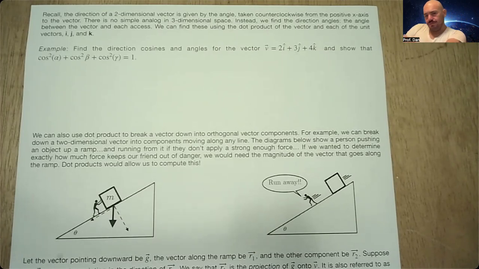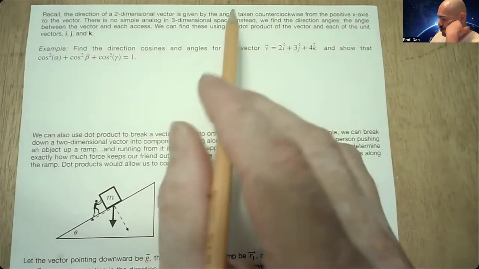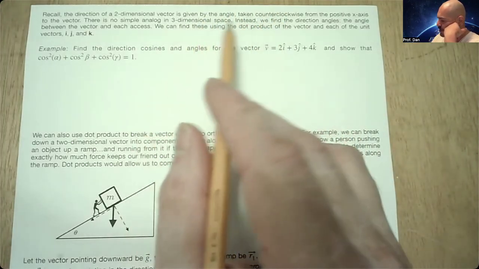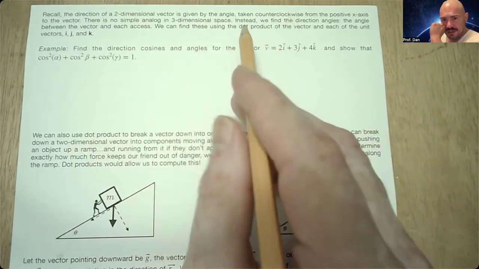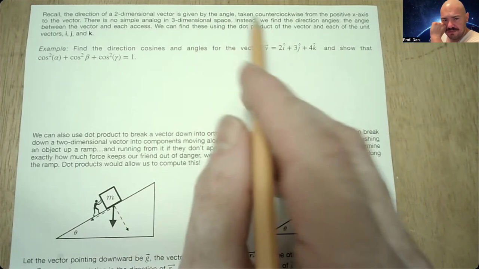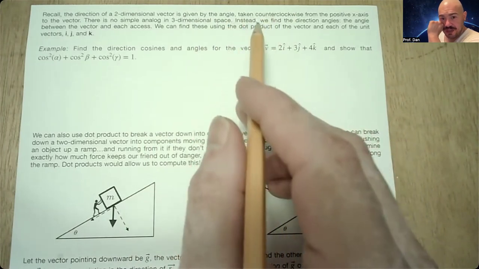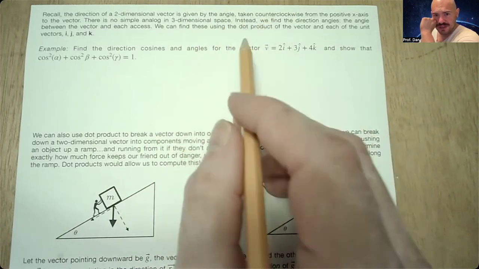It can get really wonky, especially if we're talking about vectors in standard form where the initial point is at the origin. For 2-dimensional vectors, remember we could talk about the direction of a vector by looking at the angle between the vector and the positive x-axis.